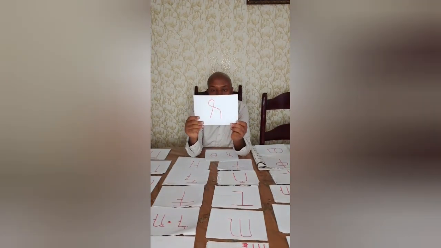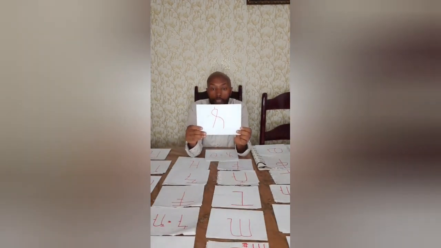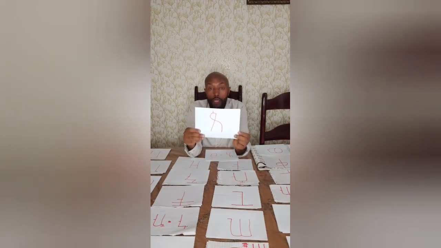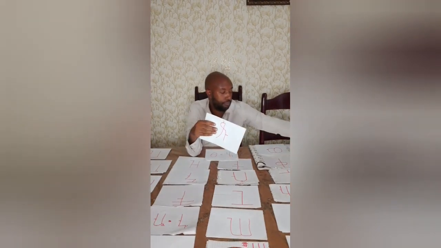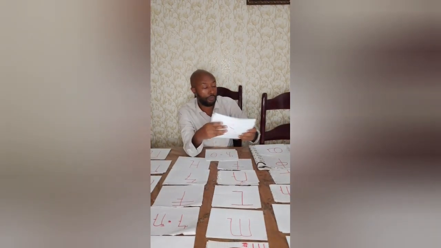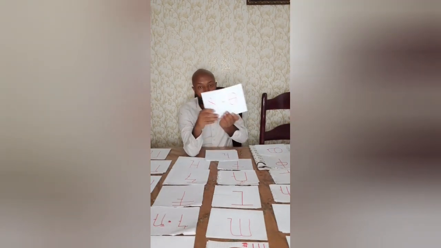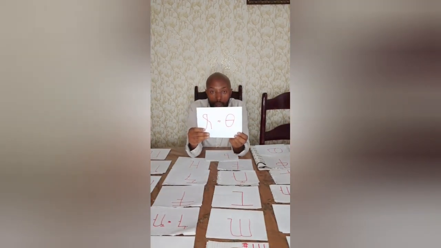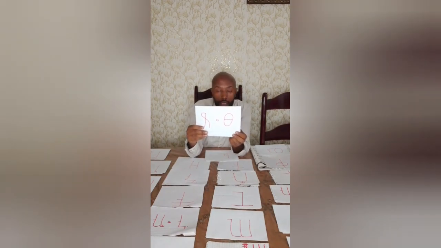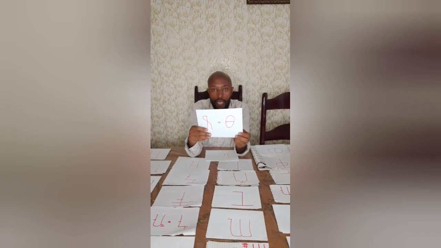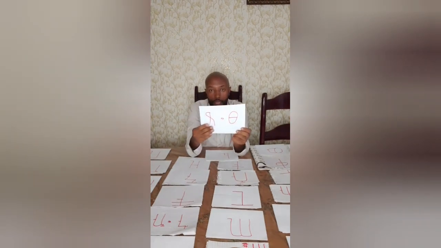How about this one? This Amharic alphabet is called what? P, okay? This is called P. When you pronounce it in your mouth, P, okay? How about this one? Both of them are similar. Like as we have seen previously, there are two has. These also are similar.